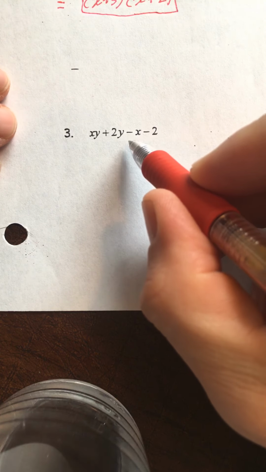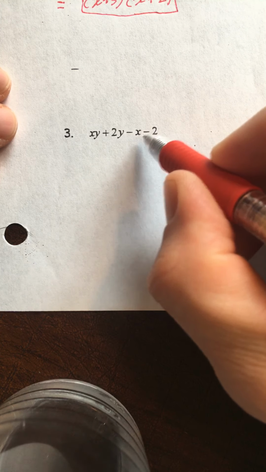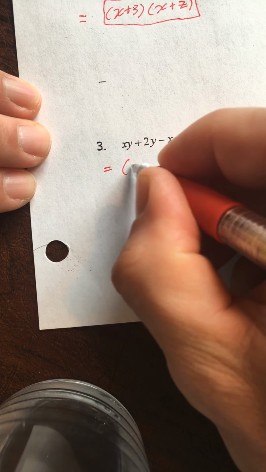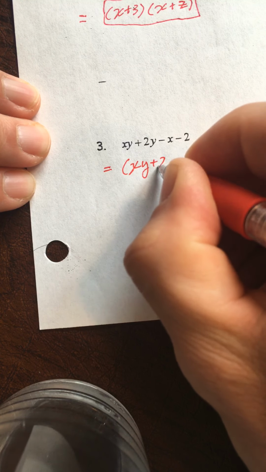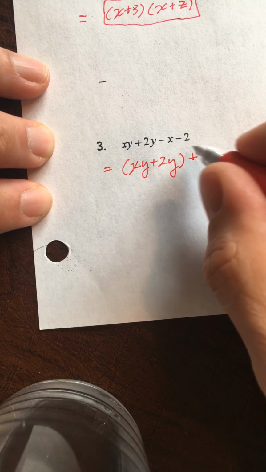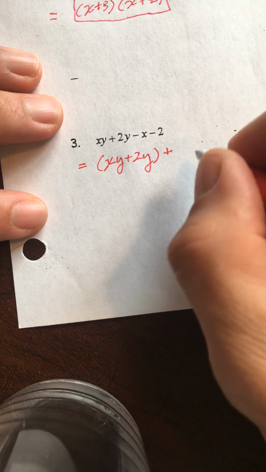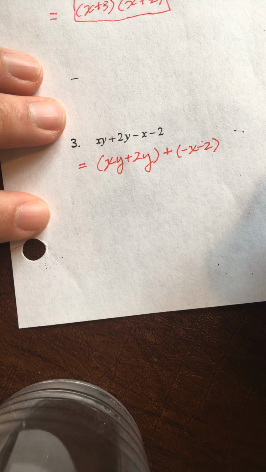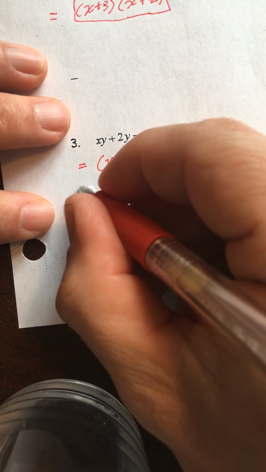Okay, again, we see that this third term is negative. I have four terms here, so we are going to try to factor by grouping. So I'm going to group my first two. I'm going to replace that negative with a positive, and that negative is going to go with the x. Okay, so now we start the process.